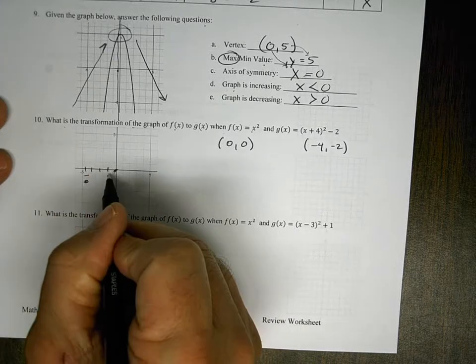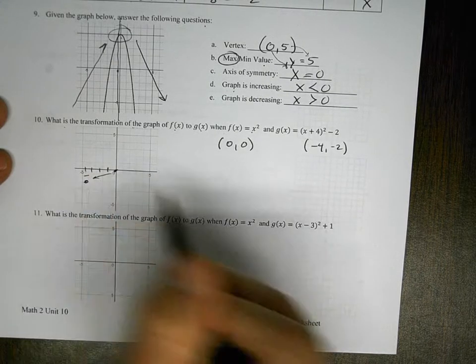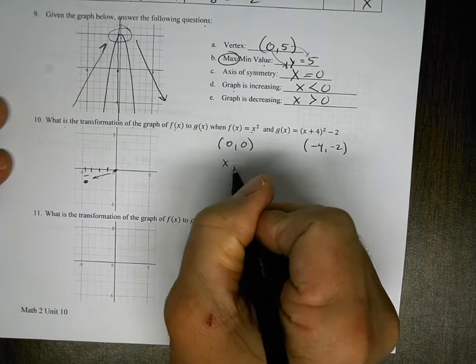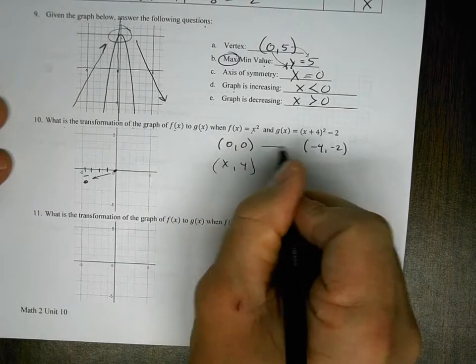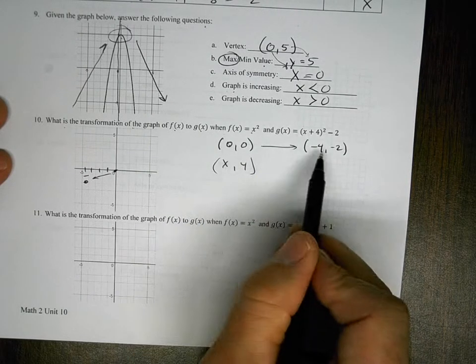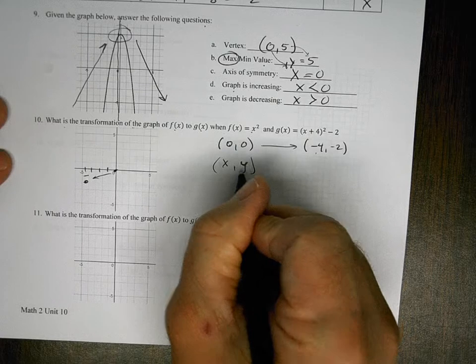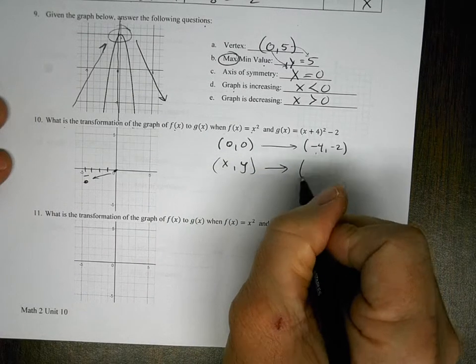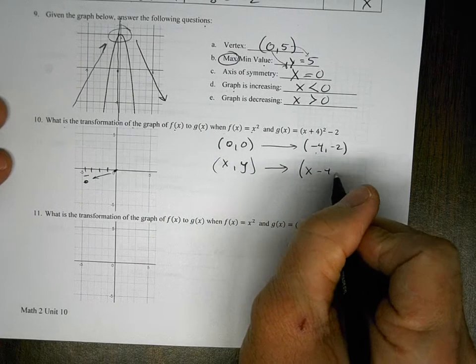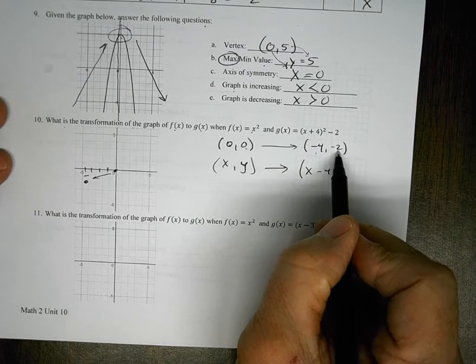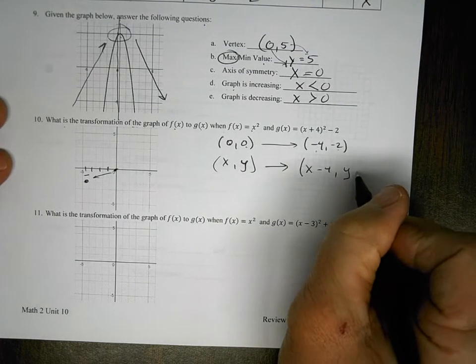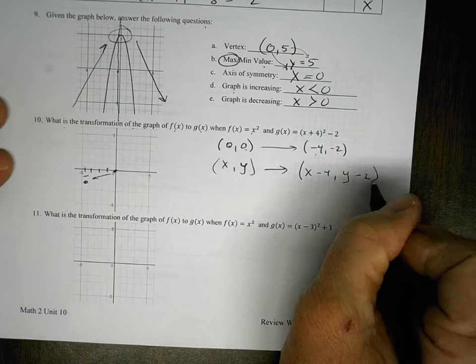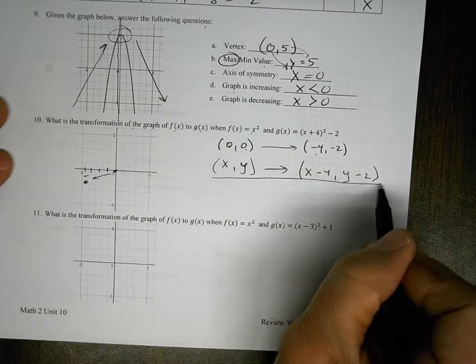So basically what we want to know is how do we get from here to there? If we think about it in these terms, and this is the best way to do it, how do we get from 0 to negative 4? Well, we subtract 4, so that's going to be x minus 4. How do we get from 0 to negative 2? We subtract 2, so it's going to be y minus 2. And this is the rule that we wanted.